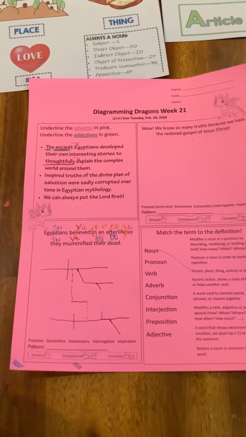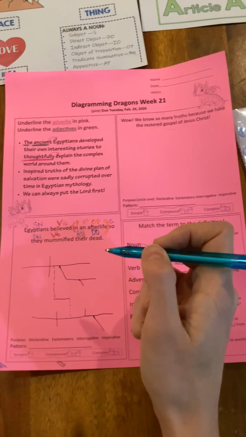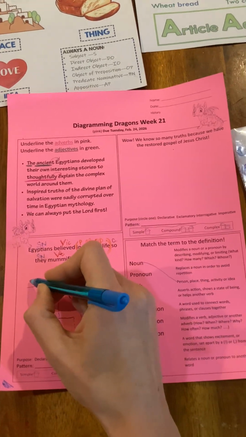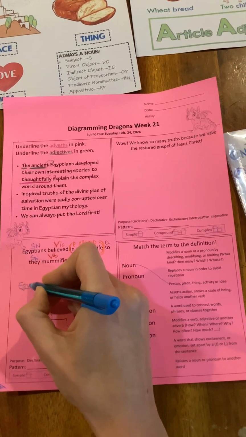All right, so hopefully you've had a chance to work on labeling this diagram. Let's do it together. Egyptians.